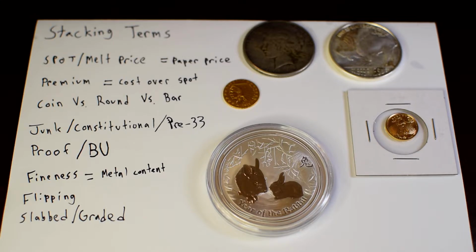Next we have what is a coin versus a round versus a bar. We're going to start with a bar. That's basically a rectangular bar of silver. It's pretty straightforward. They come in all kinds of different types. They can either be cast, they can be pressed, they can be milled, they can come from private mints, they can come from private collectors or private casters. There's a lot of guys on Instagram and here on YouTube that have the equipment to pour up and cast bars themselves at home. You should check them out.